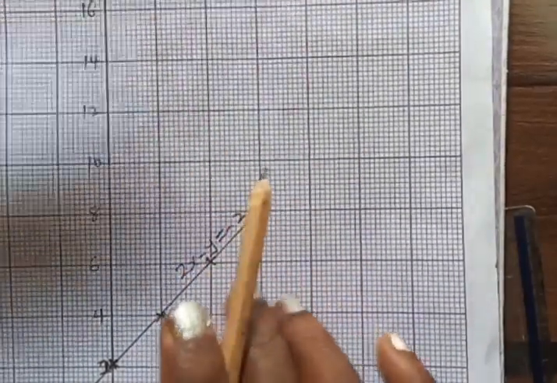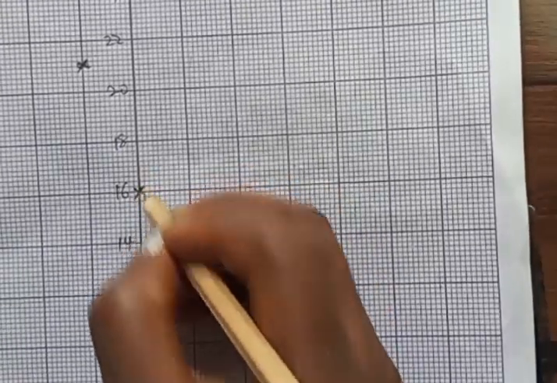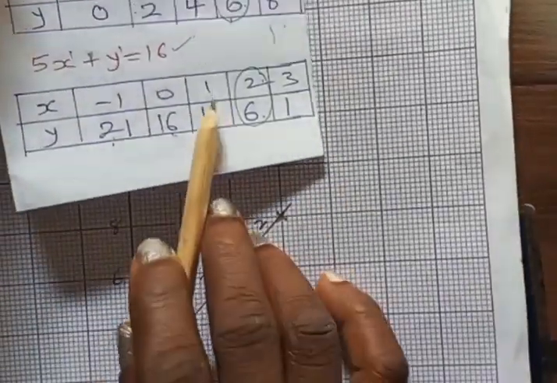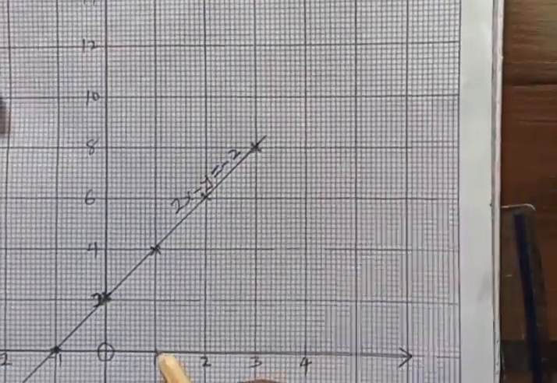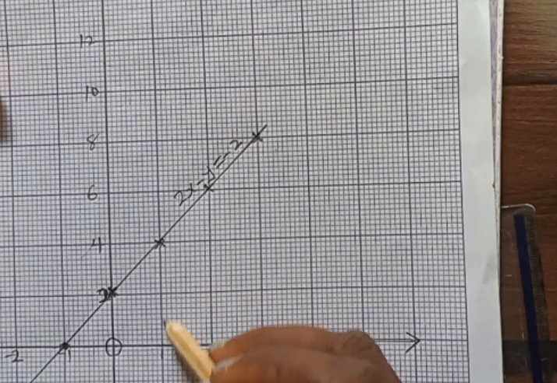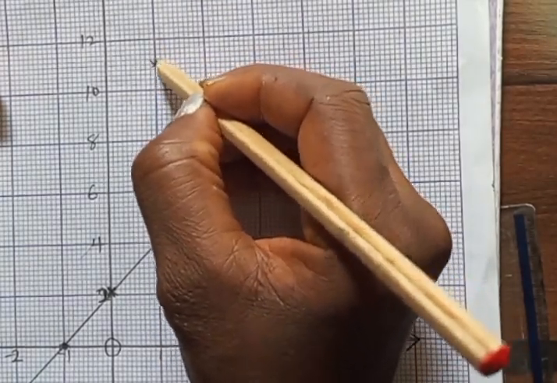Y is having it at 16, because x is 0. So x is 1 here, then y is 11. So we trace 1 to where we have 11. In between 10 and 12, we have it here.